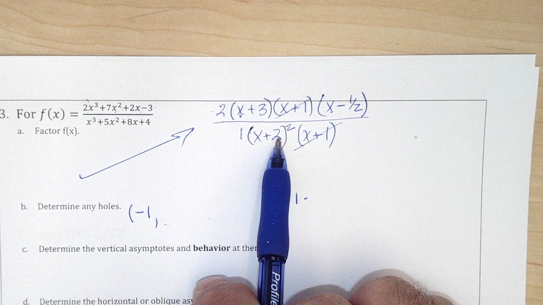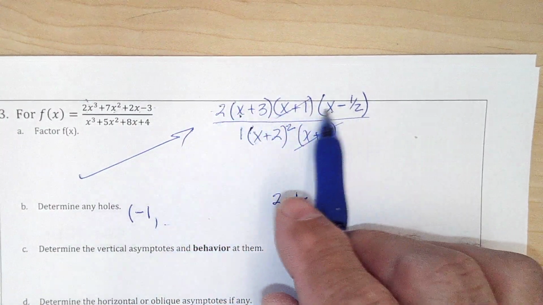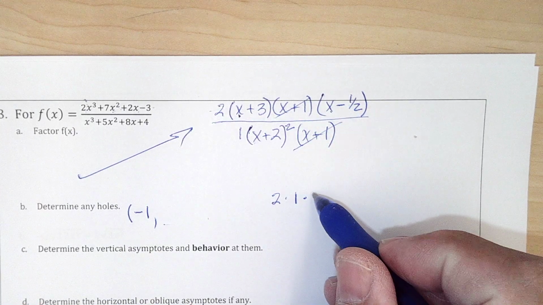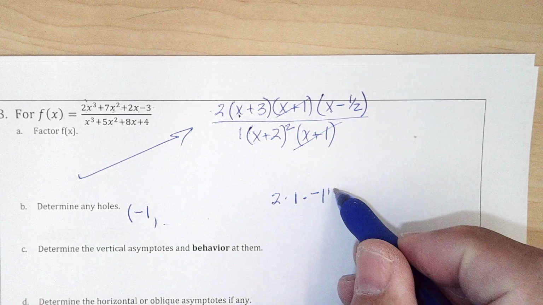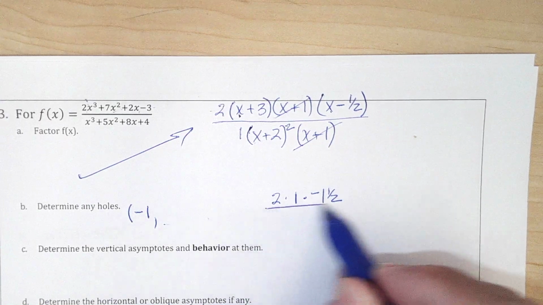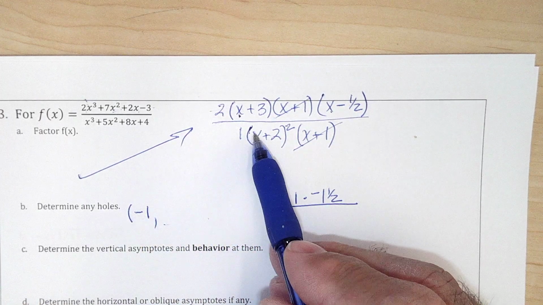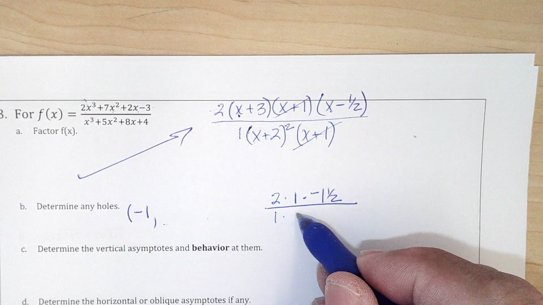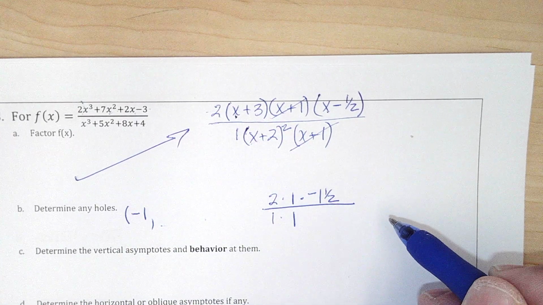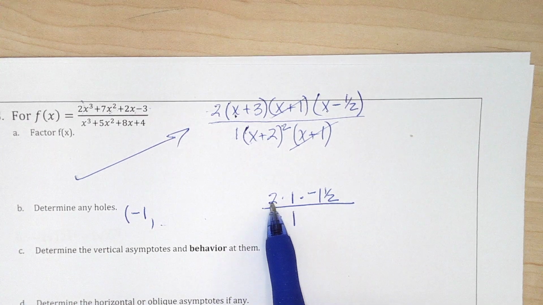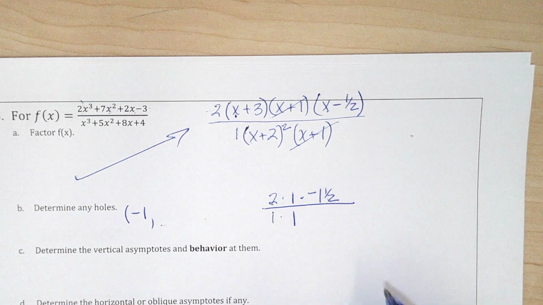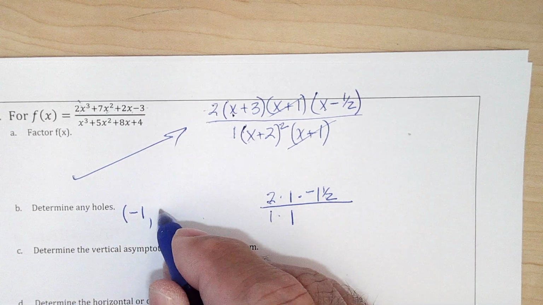This over that, or this and this over that. So I've got to put minus 1 in there, which makes this minus 1.5. And this has a 1, and then a minus 1 in there is 1 squared, which is 1. So I get 2 times 1.5, negative 1.5, which is 3 over 1. So I get 3.